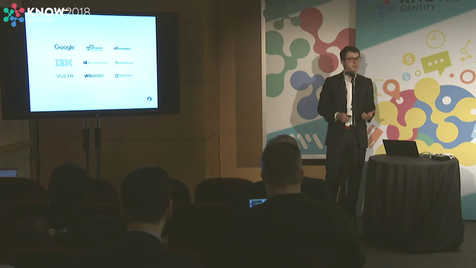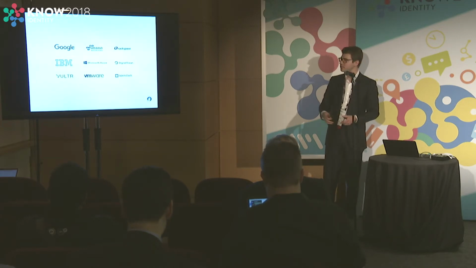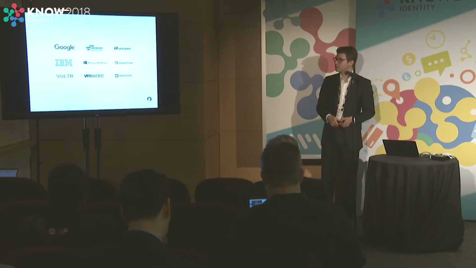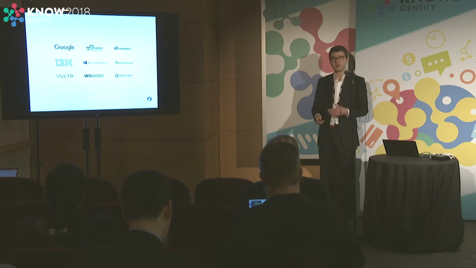So when we're talking about the 7 major public cloud providers, we've integrated with these folks so far. You'll also notice that we do on-prem solutions with OpenStack and VMware. So if people have on-prem infrastructure, they don't want to have their data leaving, we allow people to have that level of control.